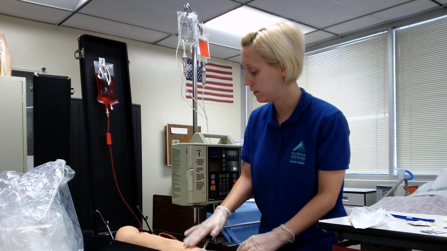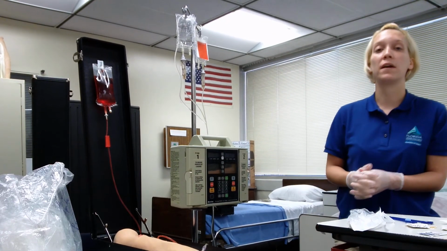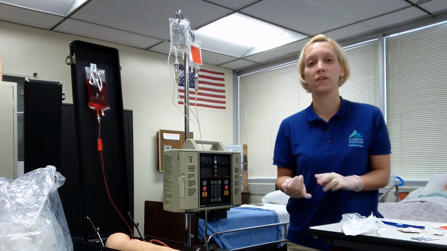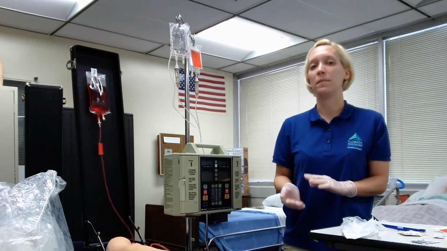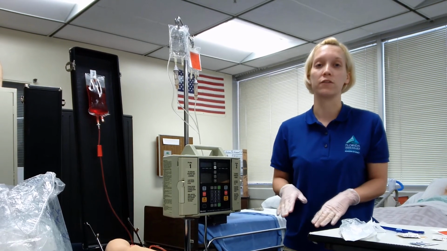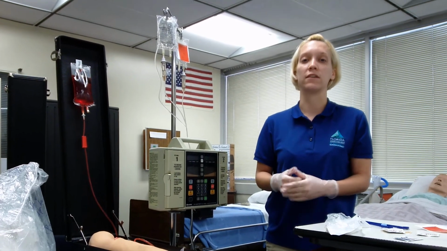How are you doing? Okay, I'm going to document that the infusion has finished. Again, the drug dose, route, any complications, and if they tolerated it. If there were any allergic reactions, I would notify the doctor and document that.